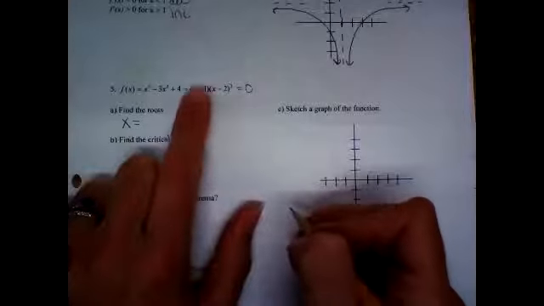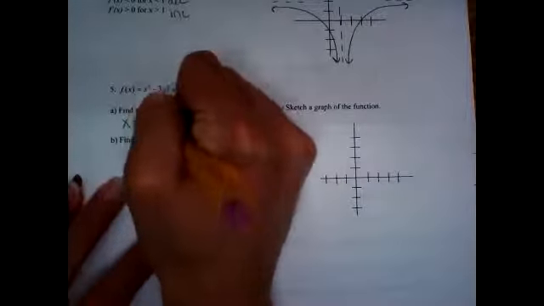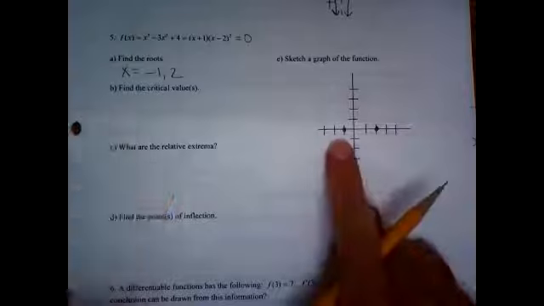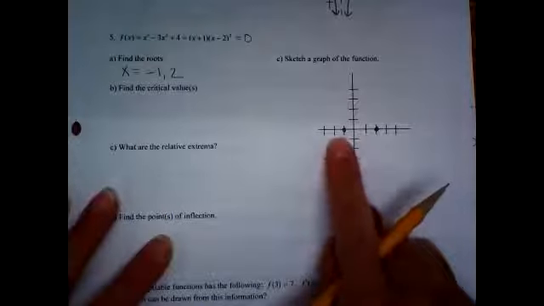What would be our roots? X equals what? Good, -1 and 2. And we're going to draw a graph, so you may as well go ahead and put those on it. The roots means x-intercept, your 0. So right there and right there.